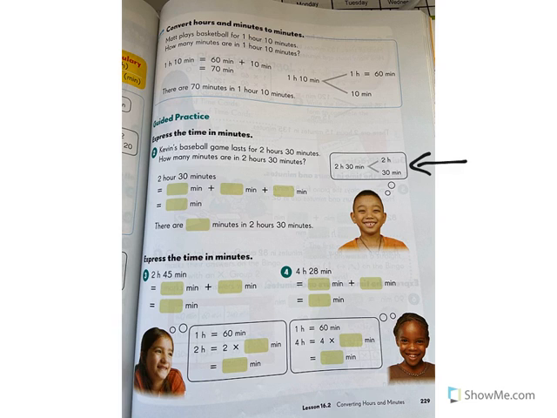Express the time in minutes. Kevin's baseball game lasts for 2 hours, 30 minutes. How many minutes are in 2 hours, 30 minutes? So if we take a look here on the side, we see 2 hours and 30 minutes is broken up into 2 hours and 30 additional minutes.